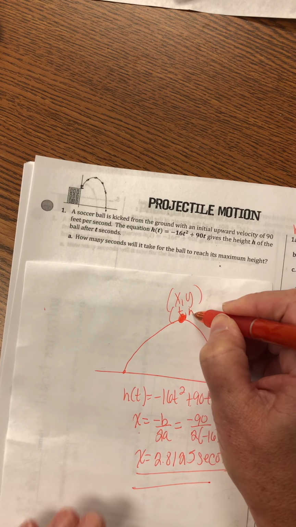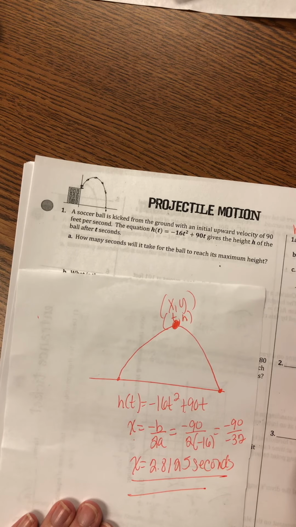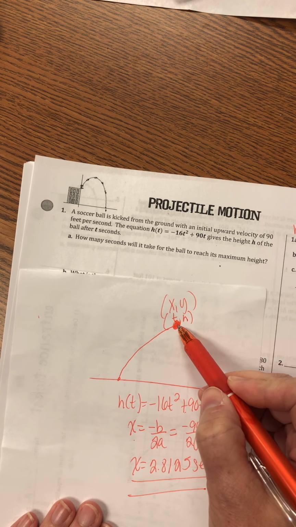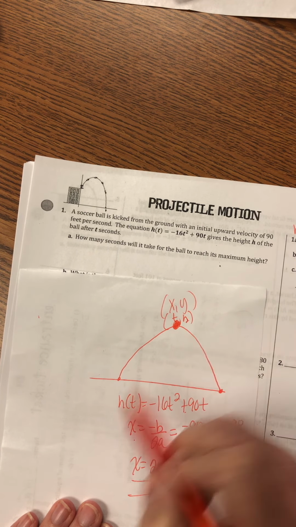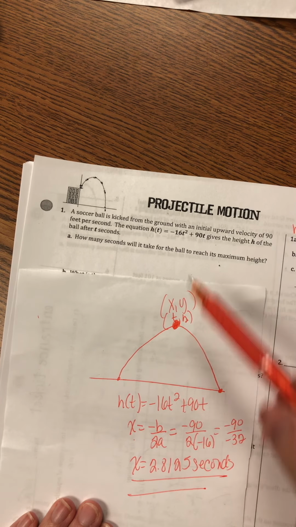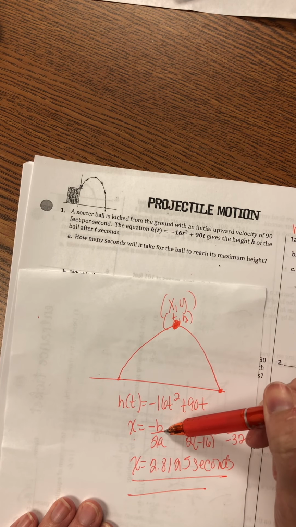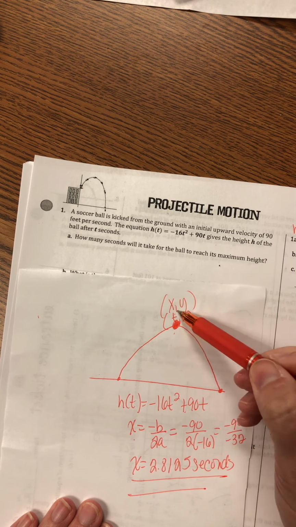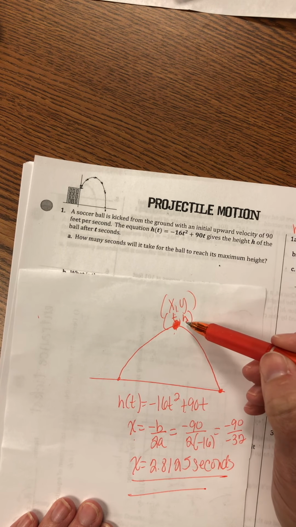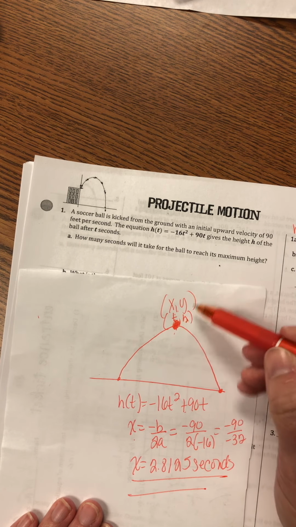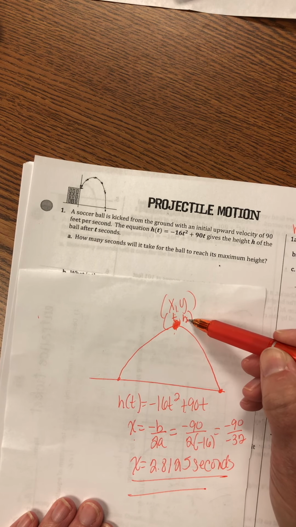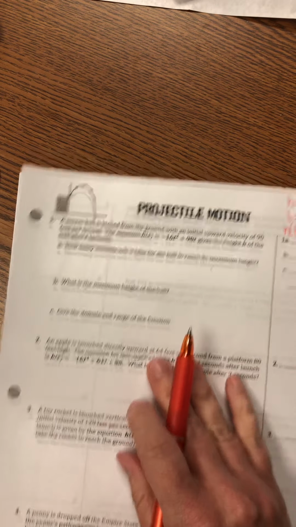Okay, so remember the vertex point is usually x and y, but in this instance it's going to be t and h. So we'll have t as our time in seconds and h is our height of the soccer ball. When we plugged into negative b over 2a, we found our x value, which was our time. If you want to know the height of the ball at this time, then you'll have to plug in and find your y value, which is going to be the second part of the problem.